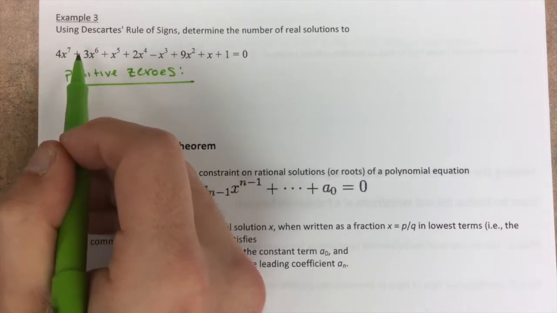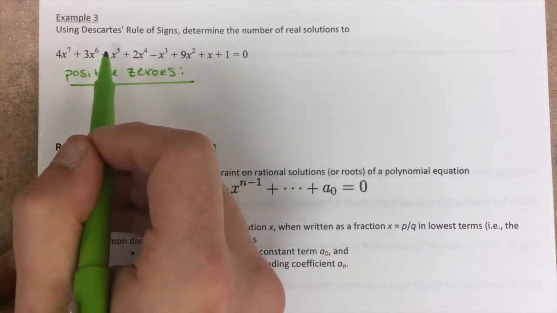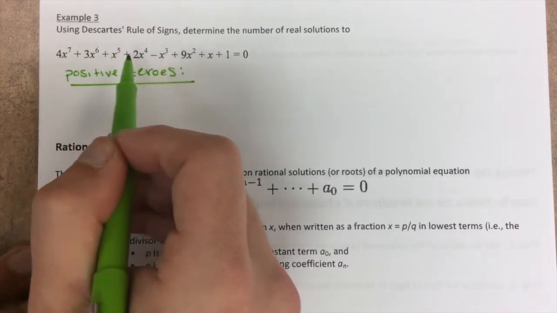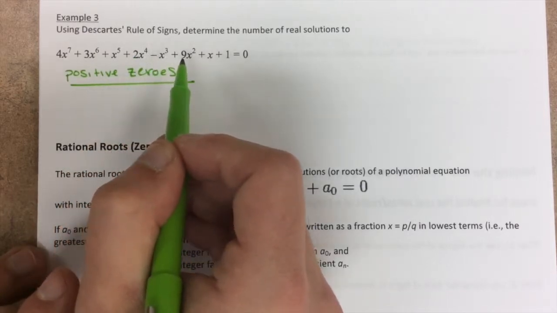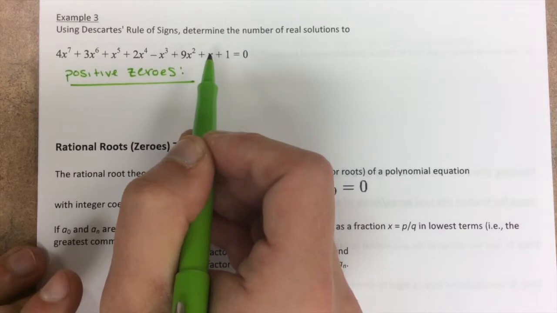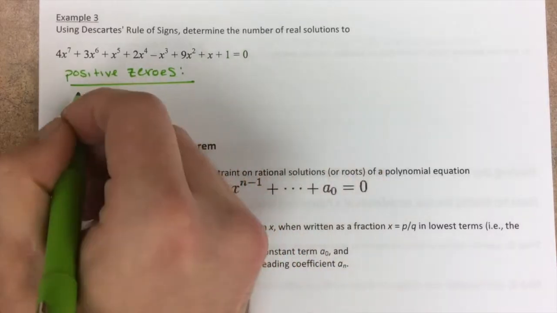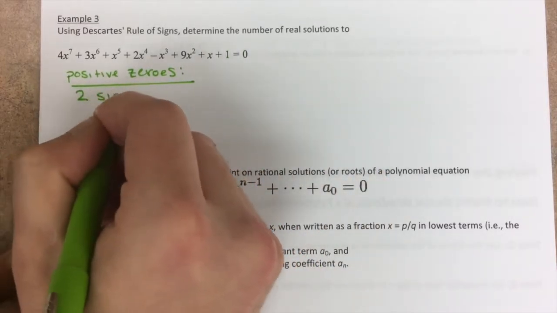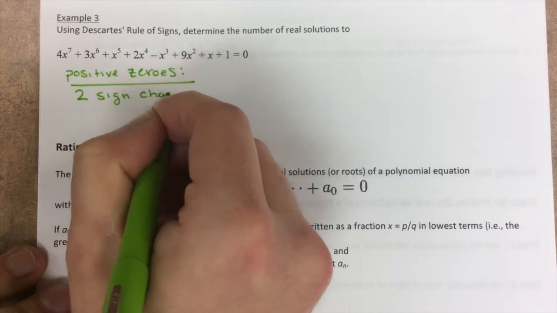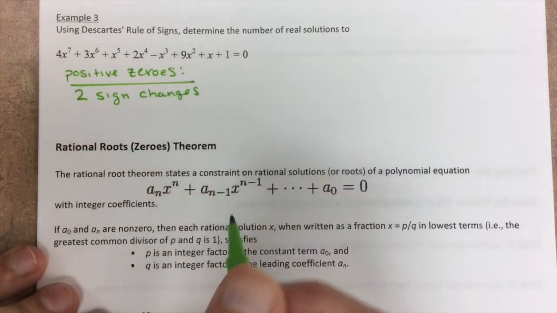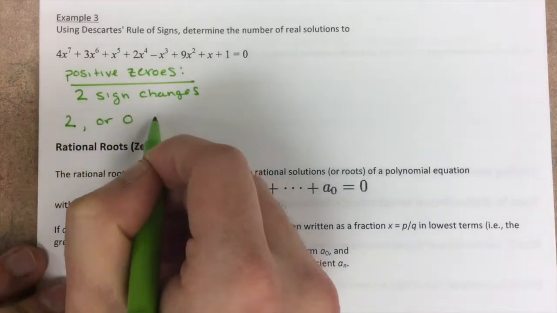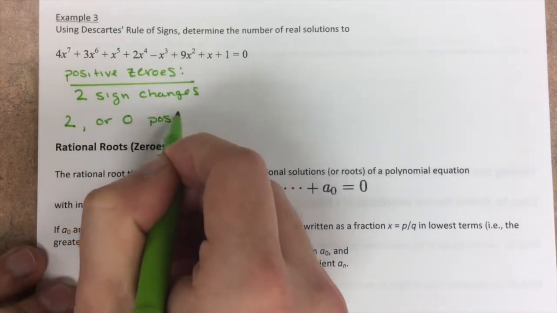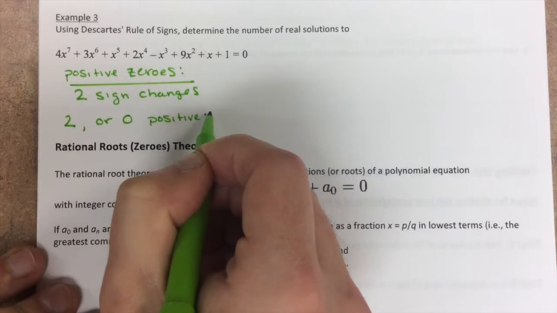So positive to positive, nope. Positive to positive, still hasn't changed. Positive to positive. Positive to negative, so that's 1. Negative to positive, that's 2. Positive to positive, positive, positive. So there are two sign changes. So then we either have 2 or 0 positive zeros.